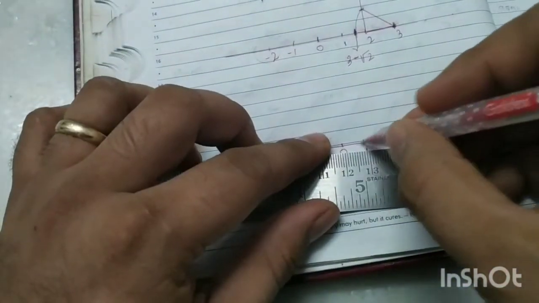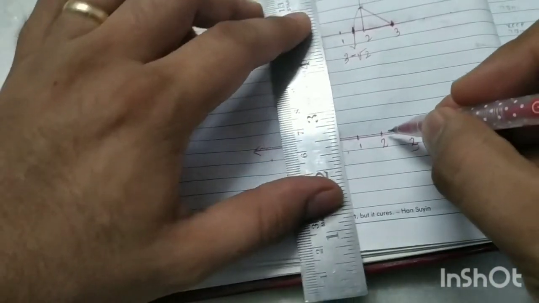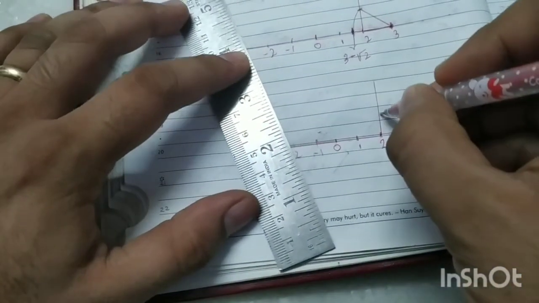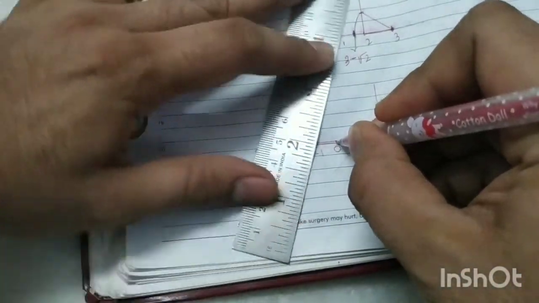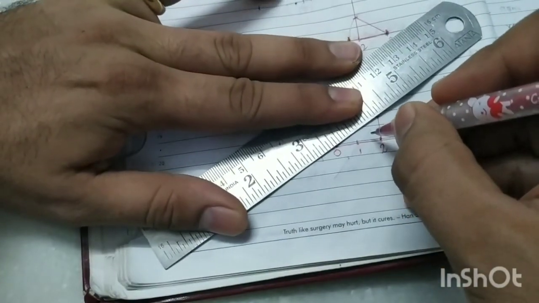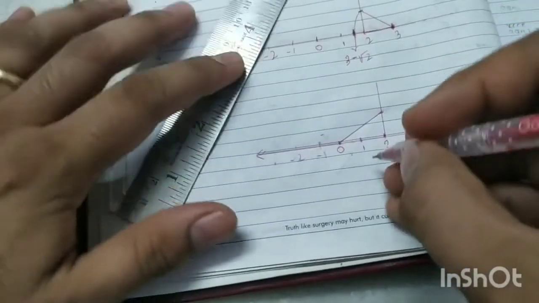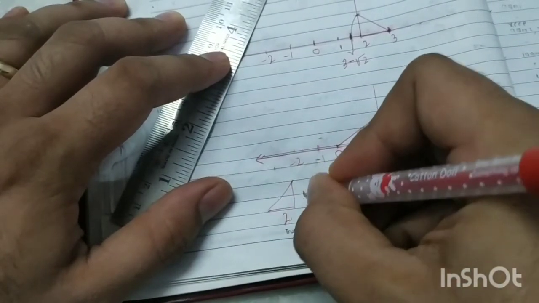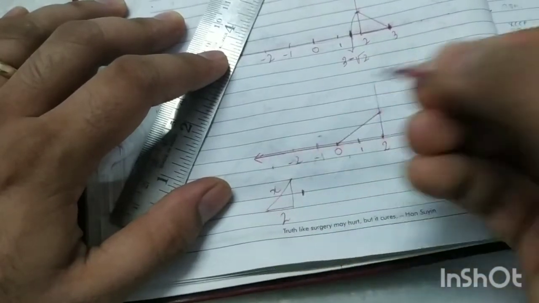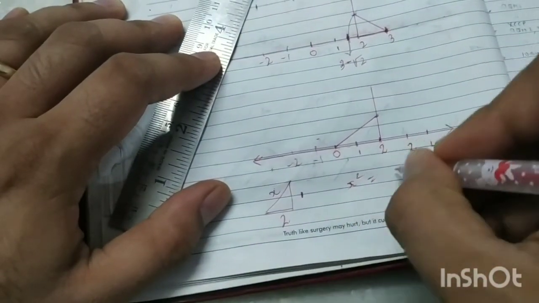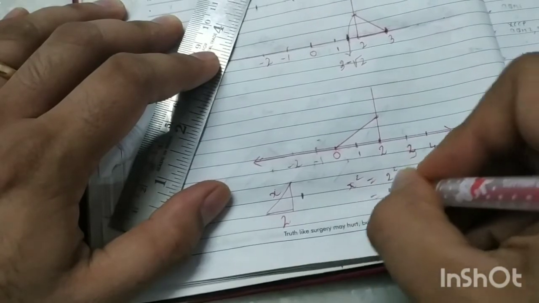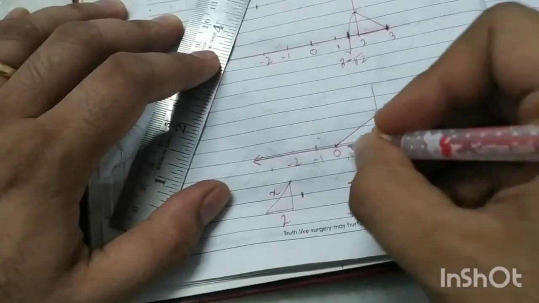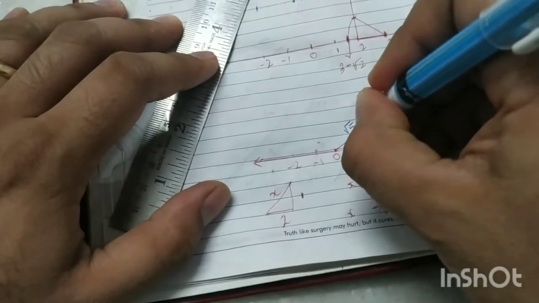Here we will take the base as 2 centimeters and the height as 1 centimeter. Let's draw the hypotenuse here. Because in a triangle, if the base is 2 centimeters and the height is 1 centimeter, then how much is the hypotenuse? As per Pythagoras theorem, x square is equal to 2 square plus 1 square, is equal to 4 plus 1, is equal to 5. So x is equal to root 5. So this hypotenuse is root 5.